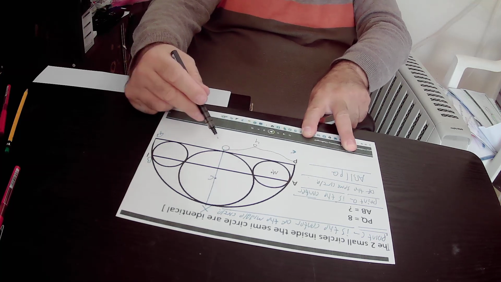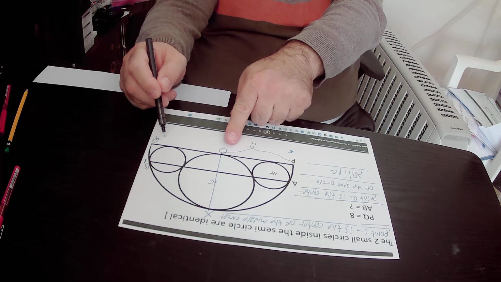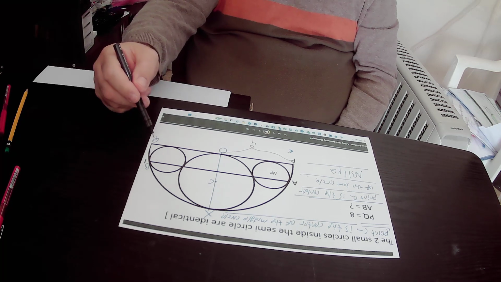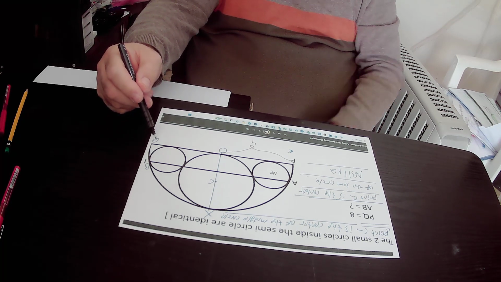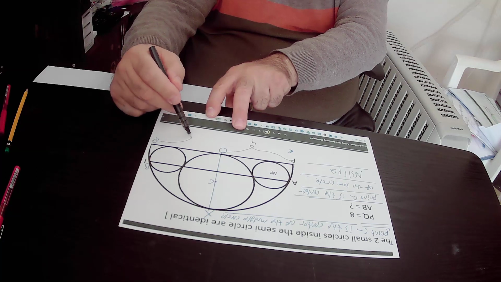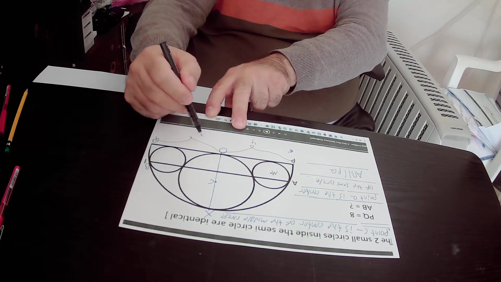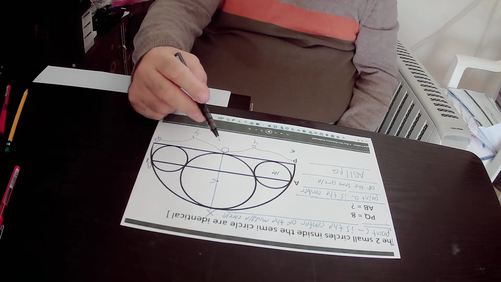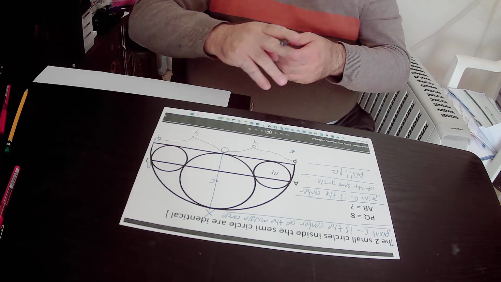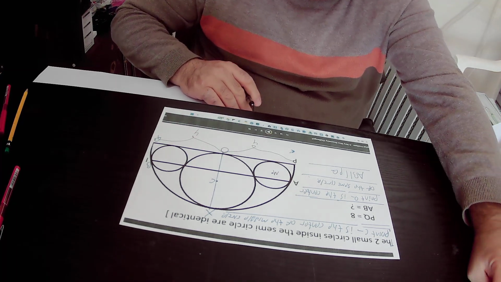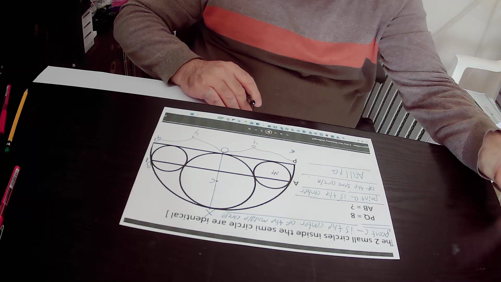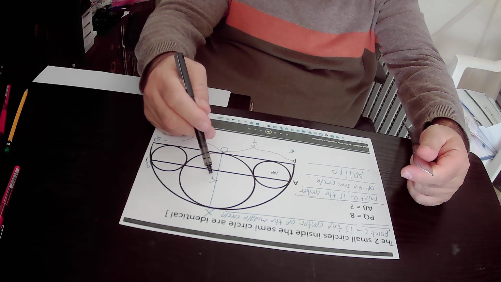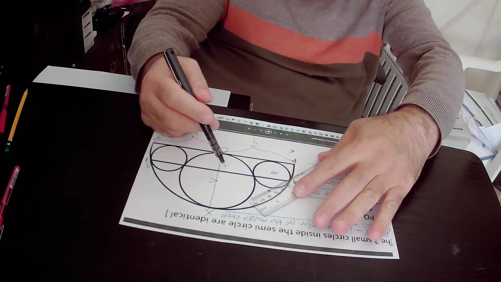And OQ, this line segment OQ, is also the radius of this semicircle, because it starts from the center of the semicircle and ends at point Q, that is a point on the semicircle itself. Therefore OQ is the radius of the semicircle, that is to say it equals 4 units. Then we will join together points M and C by a straight line. M and C are the centers of the circles. M is the center of the small circle, and C is the center of the middle circle.